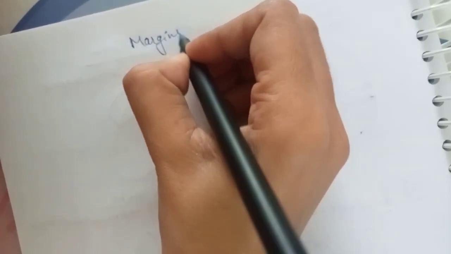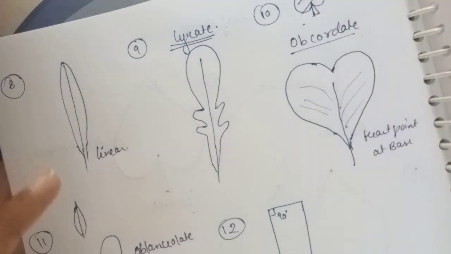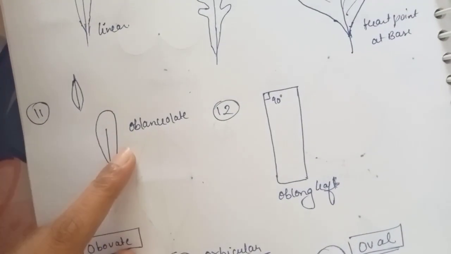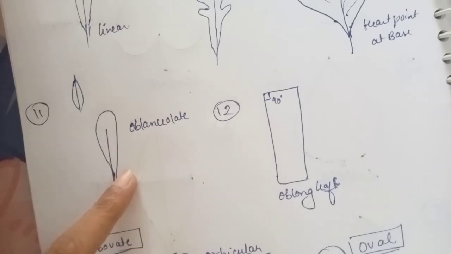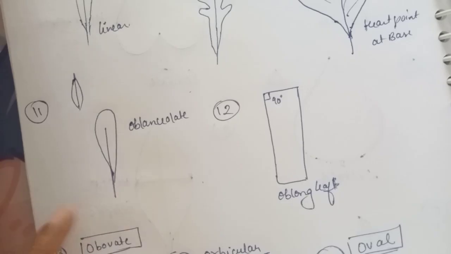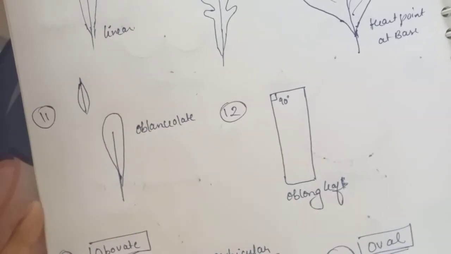now I would like to talk about the margins of leaves also. For example, if I showed you that the leaf was oblanceolate, it can be serrated, it can be cleft, the margins can be entire, the margins can be dentate, the margins can be denticulate. So to know the difference between all these terms, let us start another topic, that is margin of leaf.